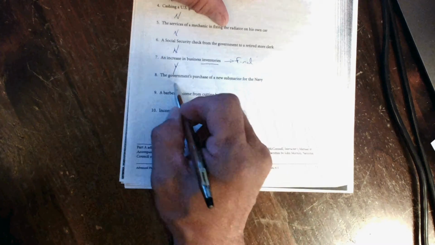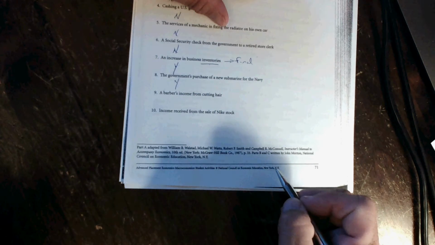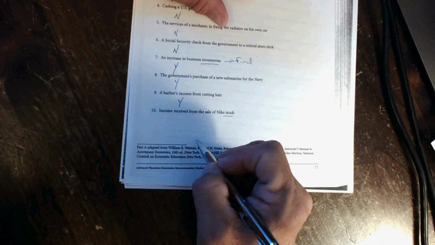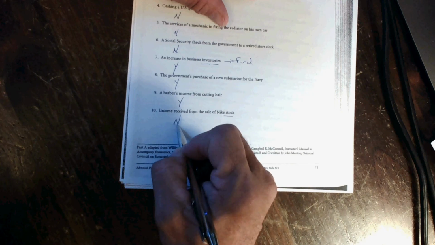The government's purchase of a new submarine for the Navy is included. Economic activity that has actually occurred has a market value. A barber's income from cutting hair, yes, that's a service. Income received from the sale of Nike stock, that is a financial transaction and is not included.